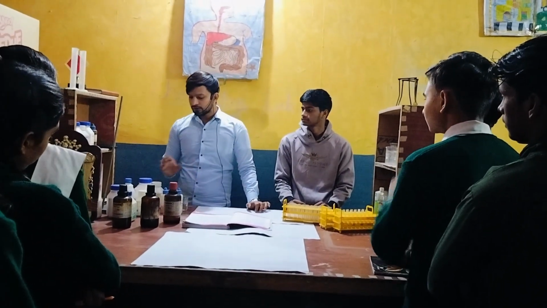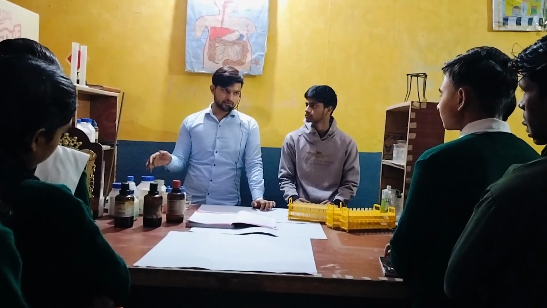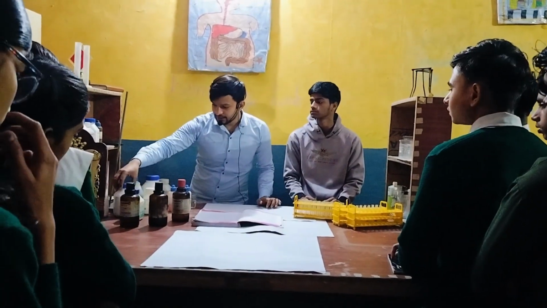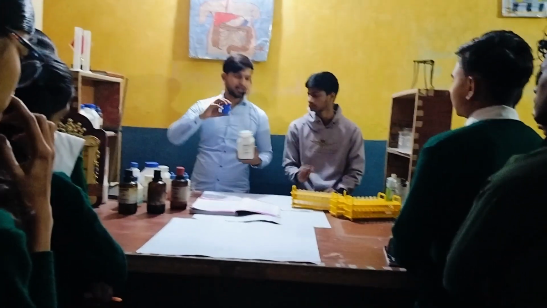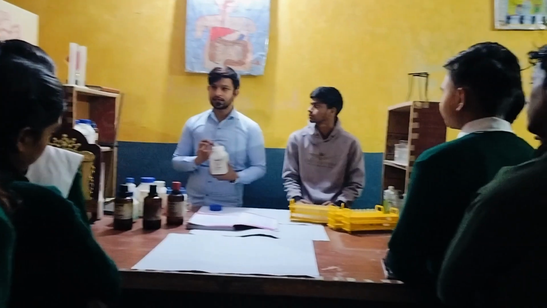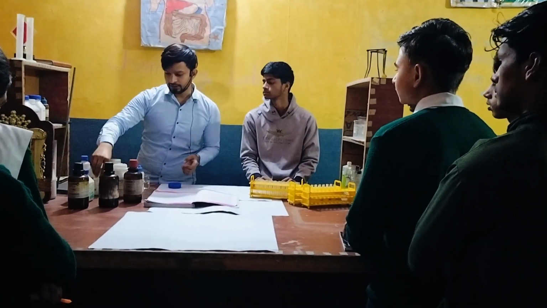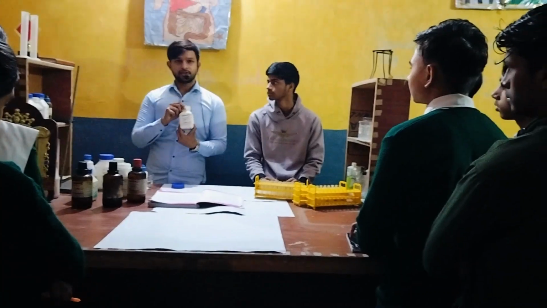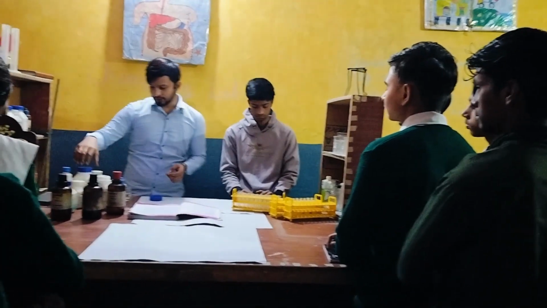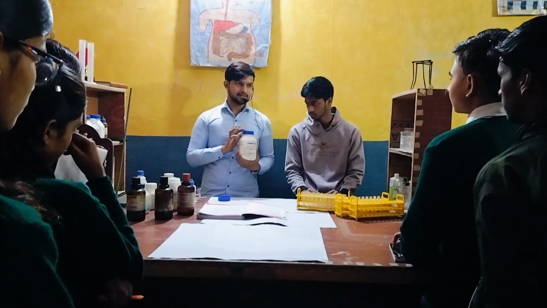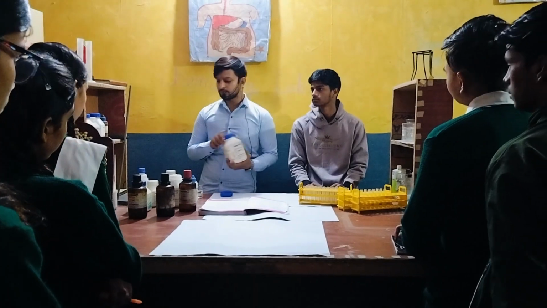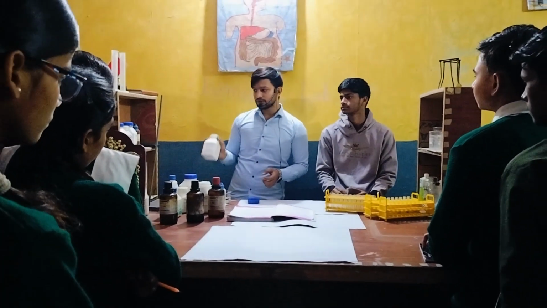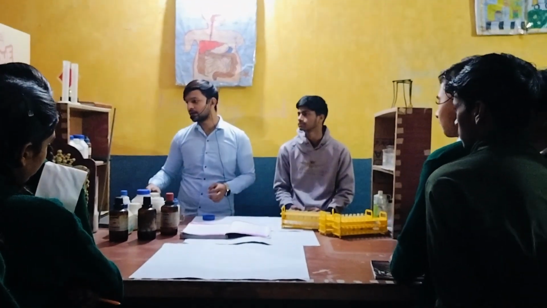We also have various types of salt in our lab. In this one we have ferrous sulfate, which is green in color. Next, sodium sulfate, that is Na2SO4. This is calcium oxide, CaO. This is sodium chloride, NaCl.